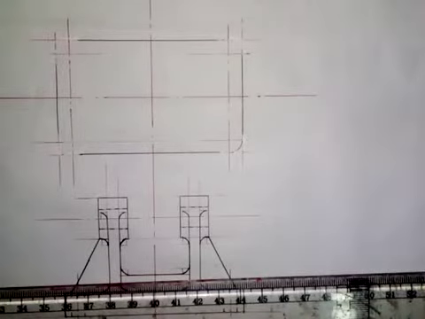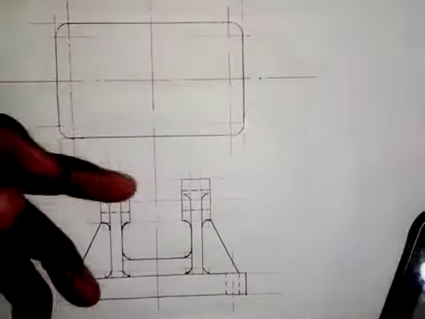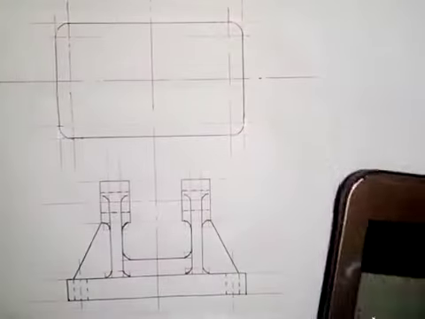So I'm going to pause the video and do the rest. Then I will come back when I'm done. So I've produced the curve part. The next thing that we are going to do is to put the holes.